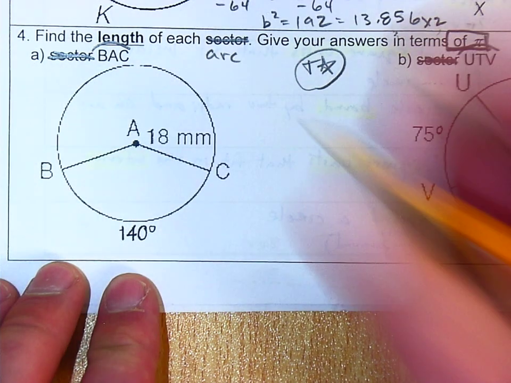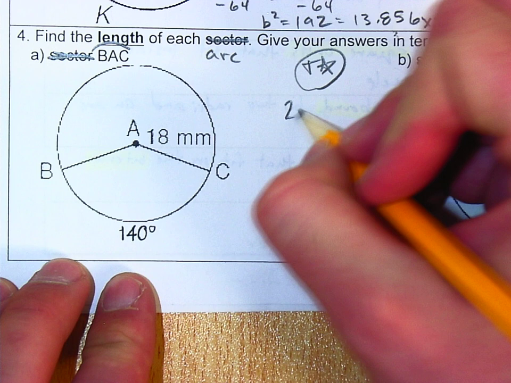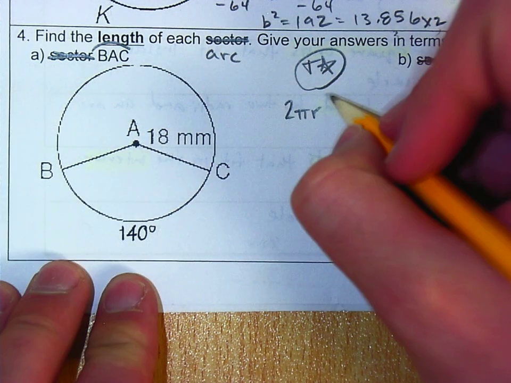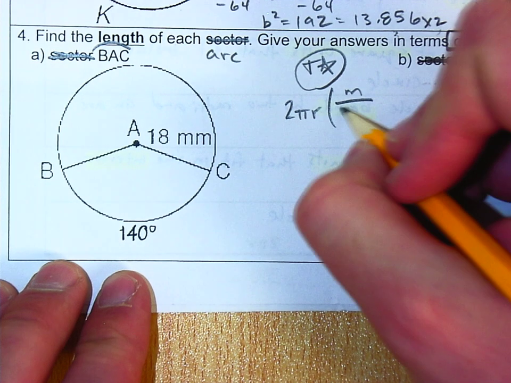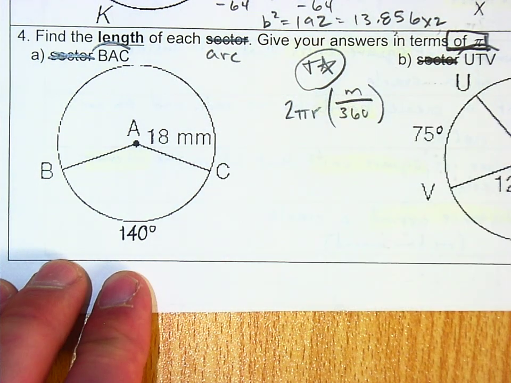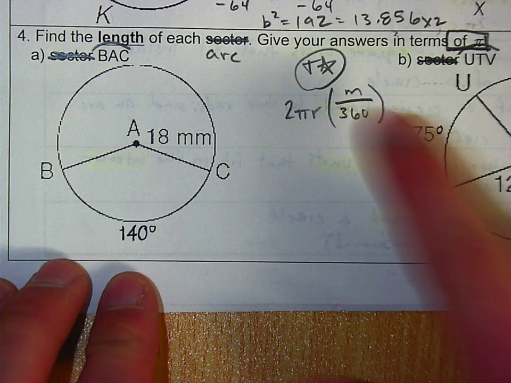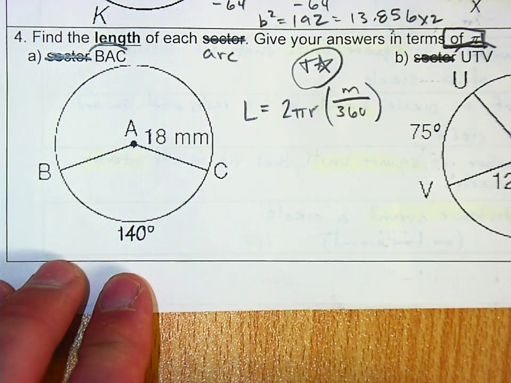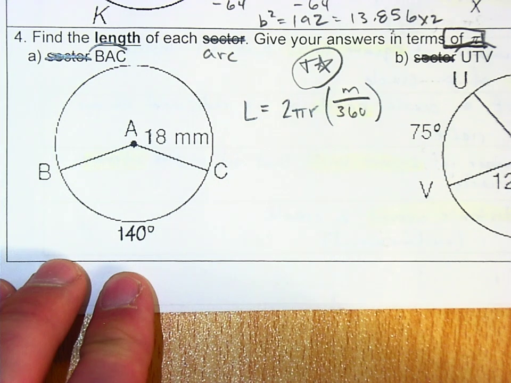So down here, we know that arc length is part of the circumference, so we use the circumference formula. And like we said, it's a part, it's an arc. So we're going to use the part fraction, right? And this is our formula for arc length, L. So we're going to find the length of each arc.